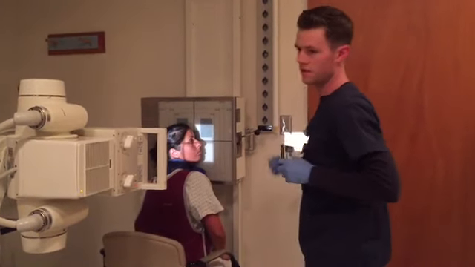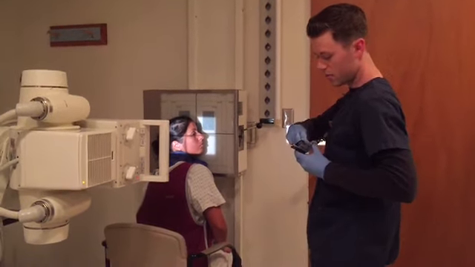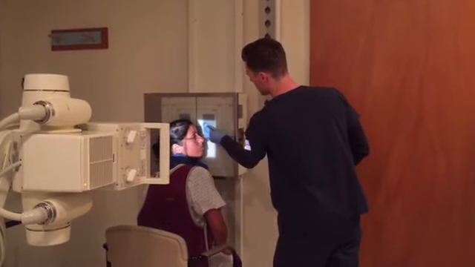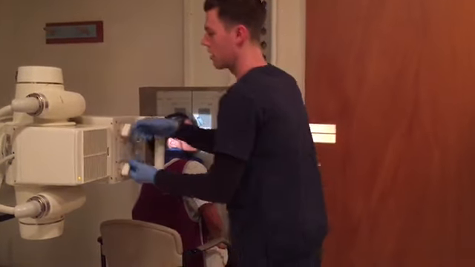Perfect. So this one, since her left side is the side that's bothering her, it's up against the board. I'm going to place my left marker. Collimate down.